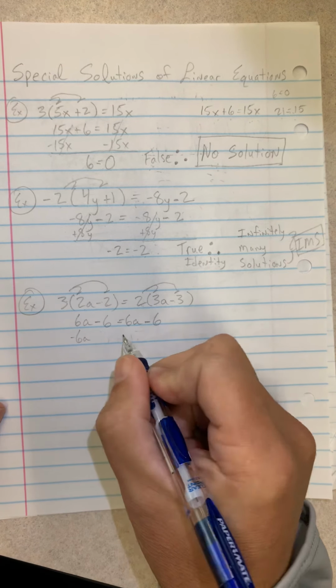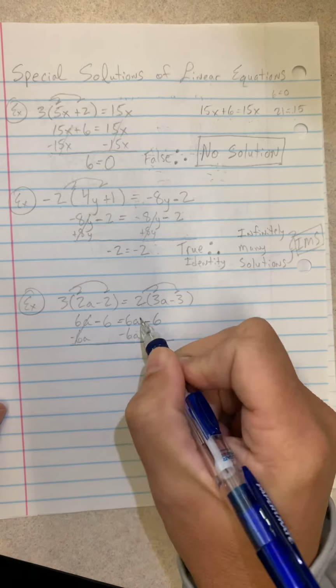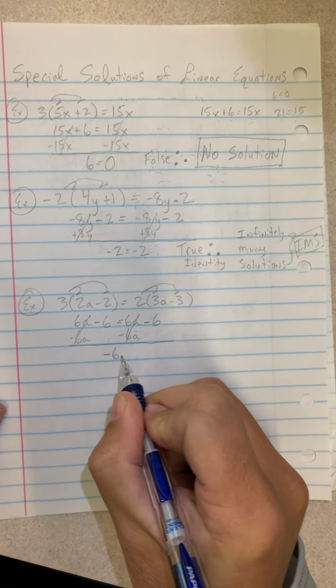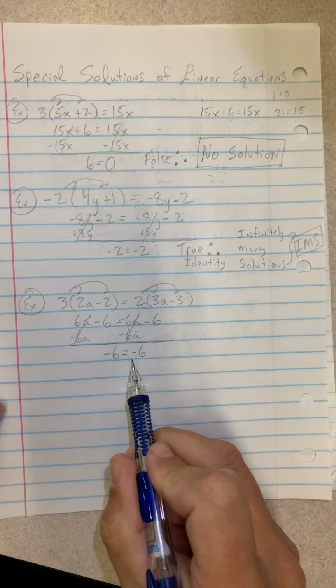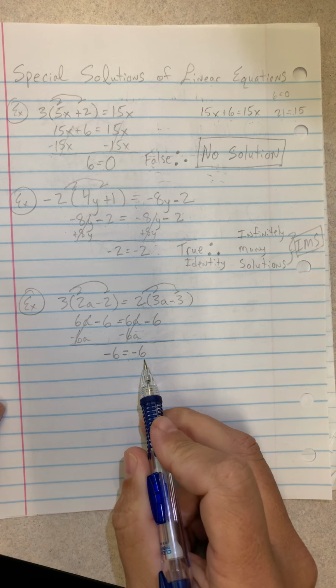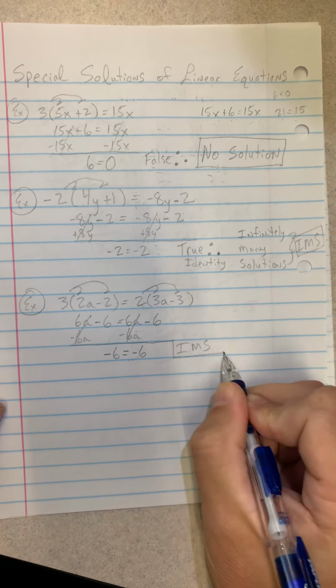And if you happen to not see that and just subtract 6a, and your variable disappears on both sides of the equation, and you are left with a statement that is true, negative 6 does indeed equal negative 6, I know right away this is an identity. This has infinitely many solutions.